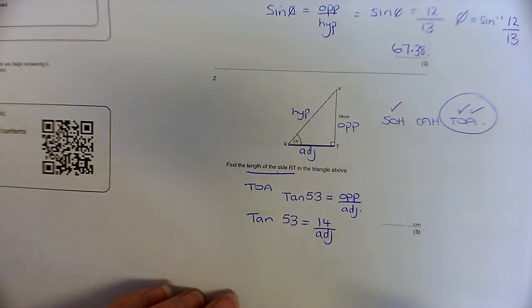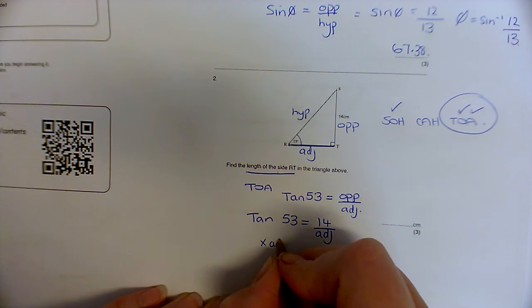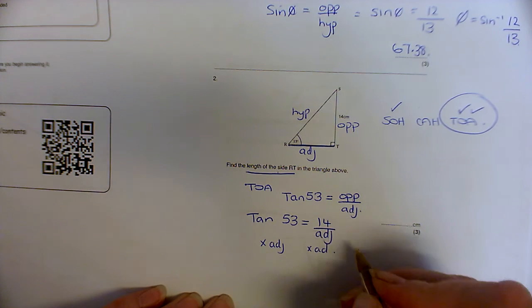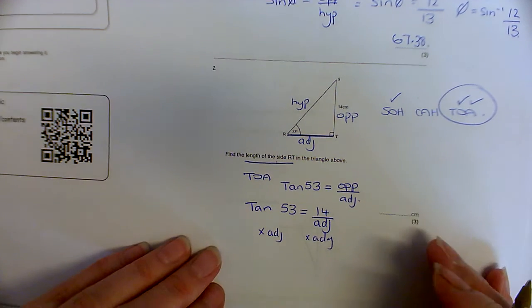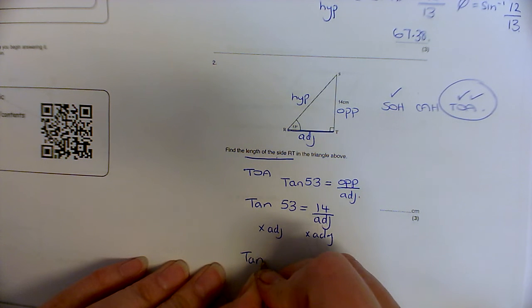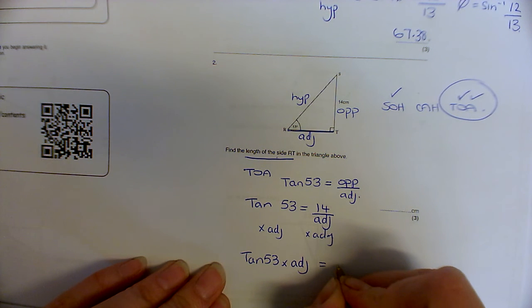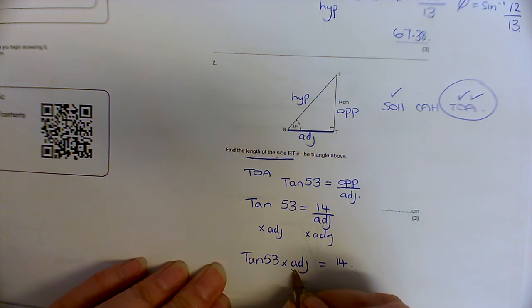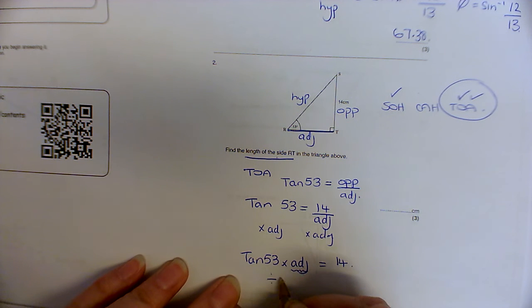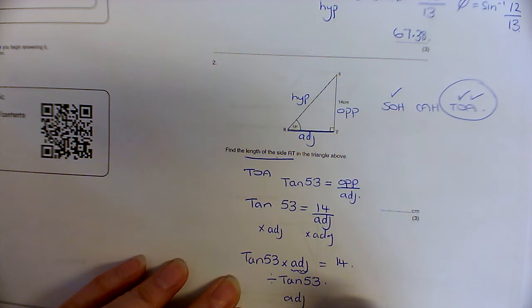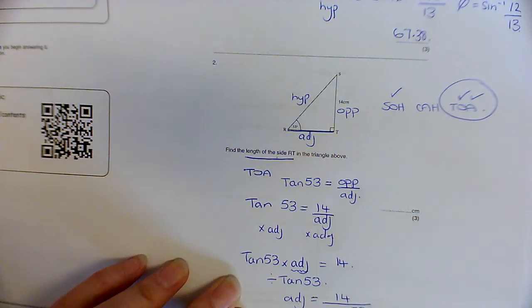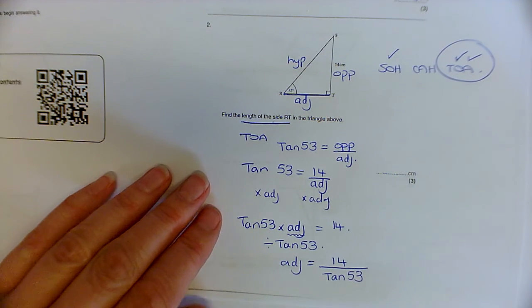I'm going to do a little bit of rearranging. I'm going to multiply each side by the adjacent to start with. So I've got tan 53 times by adjacent equals 14. Because I want to leave that bit on its own, I'm going to now divide both sides by the tan of 53. So I'm going to be left with the adjacent being equal to 14 divided by the tan of 53. Let's move that up.